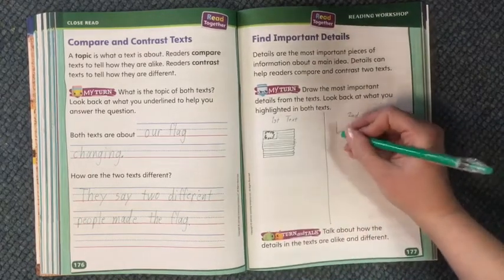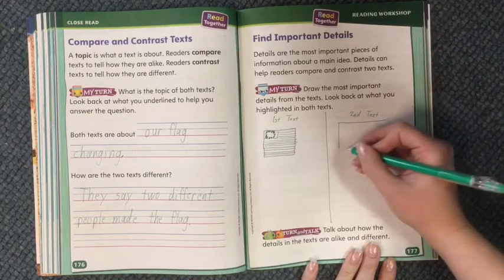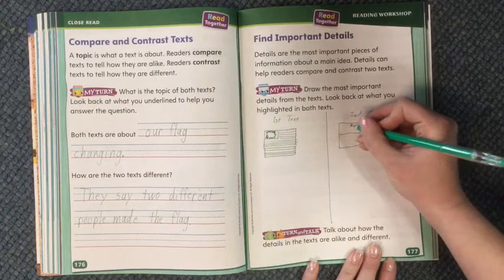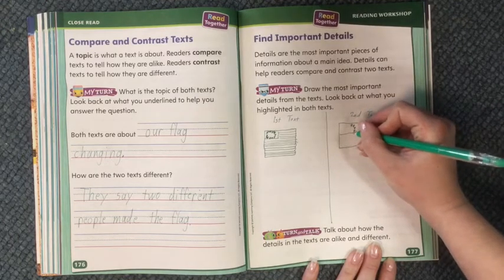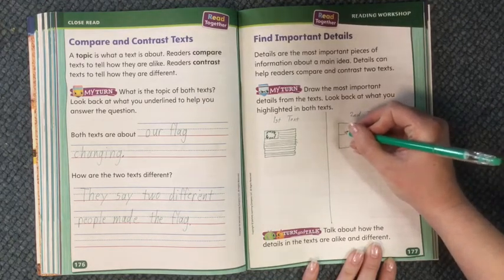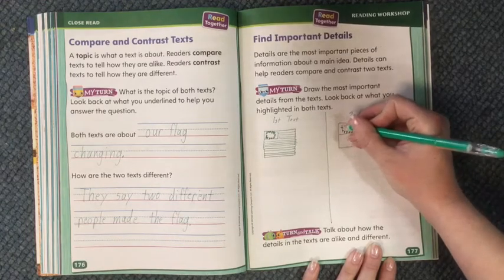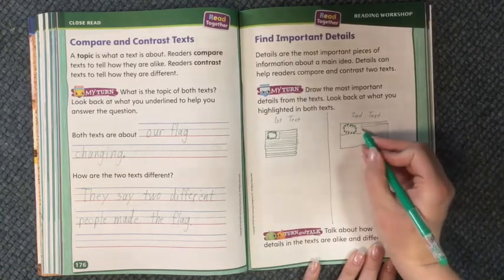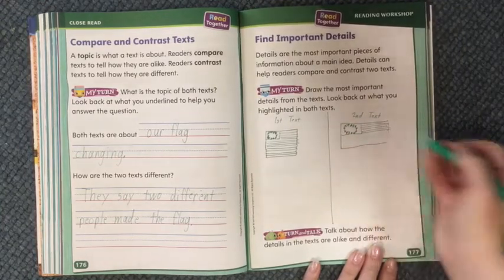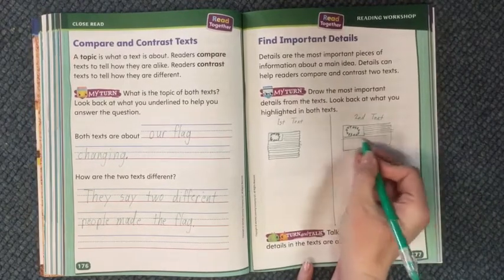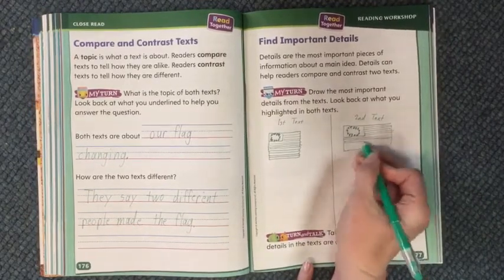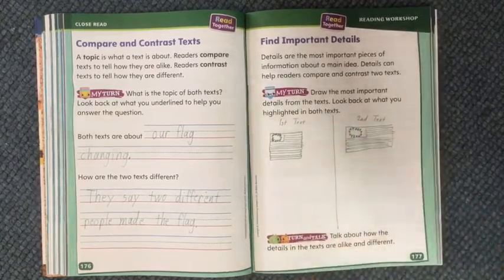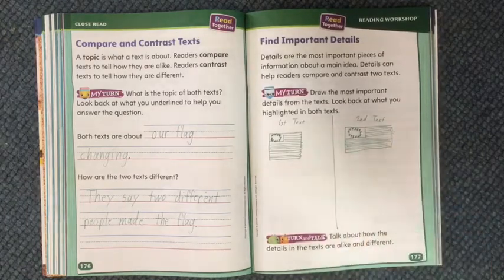Okay, and this one had the same, because they both had the first flag that looked like this. Okay, so the flags were the same.